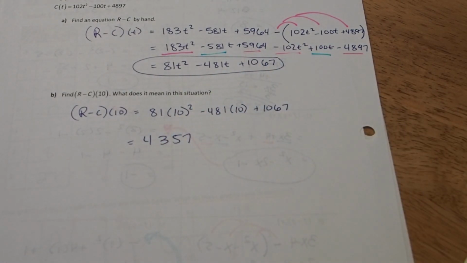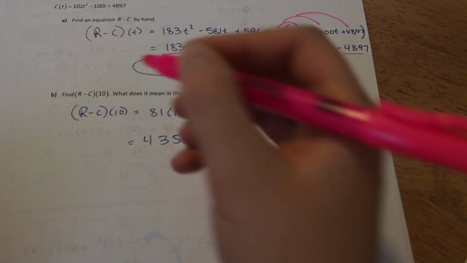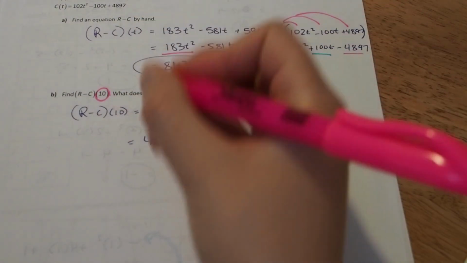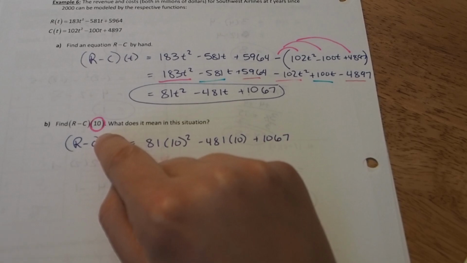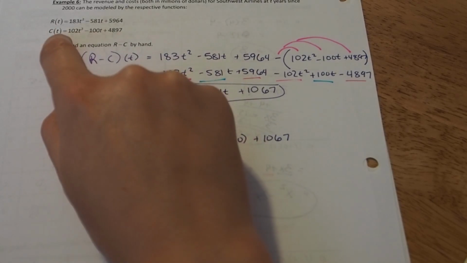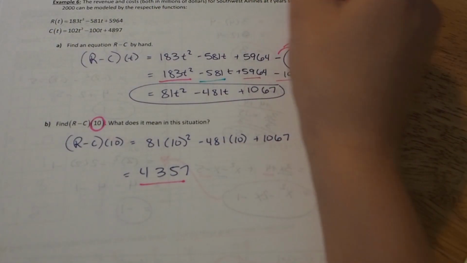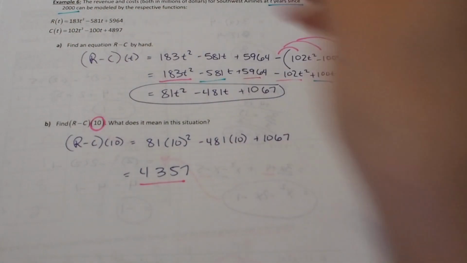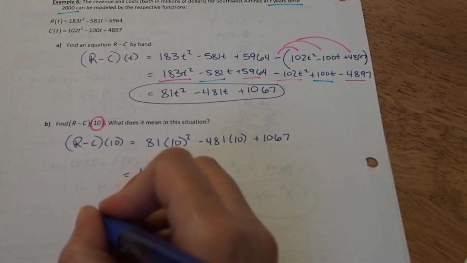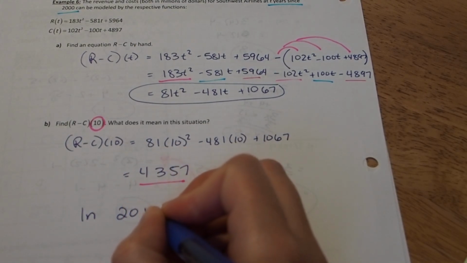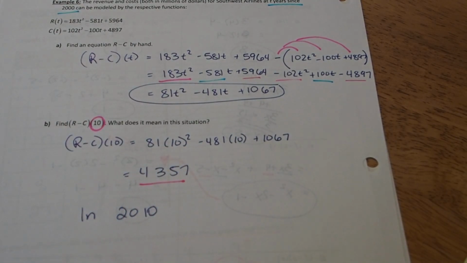And now I need to explain what this means. Always remember that when you explain what something means, you want to explain what you plugged in and what you got out. So this 10, remember, is the input value, the t value, and that was a reference of years since 2000. So to explain that 10 value, I'm going to say in 2010, 10 years since 2000 is 2010, then I'm going to talk about what happened.